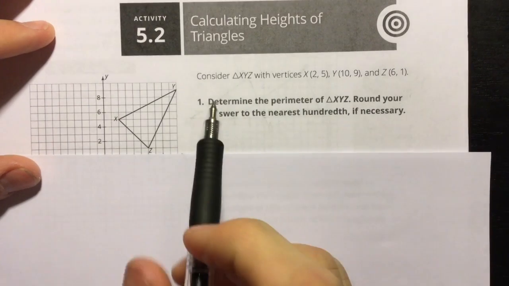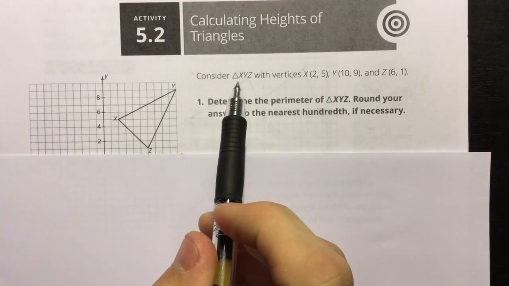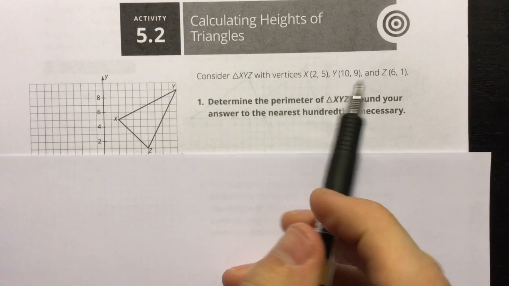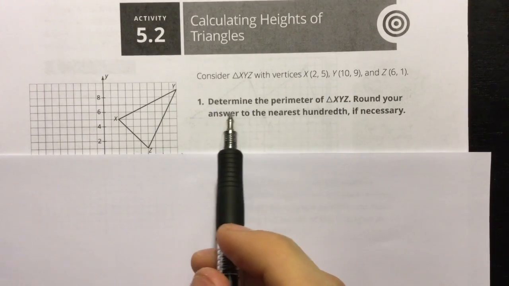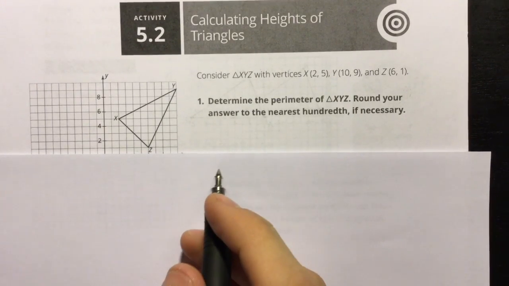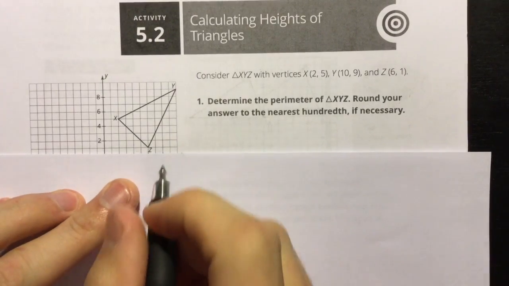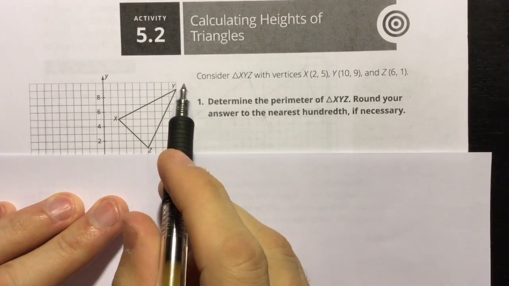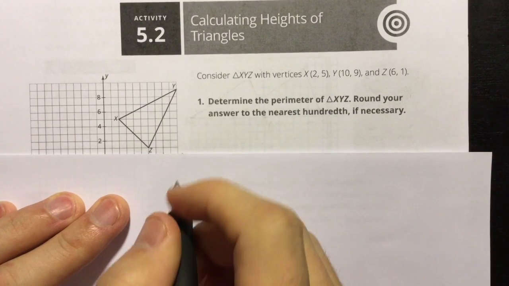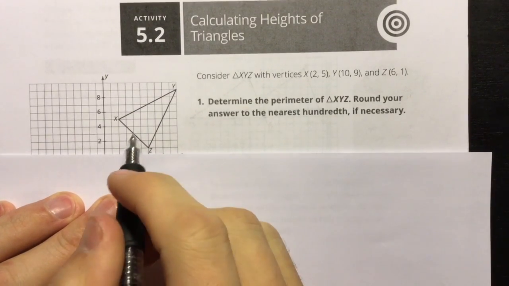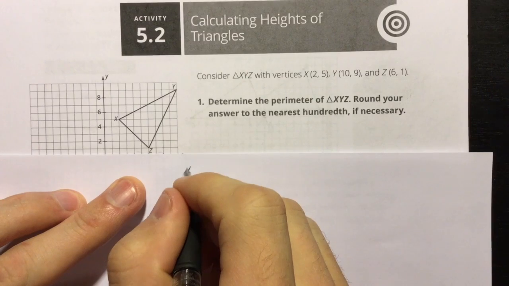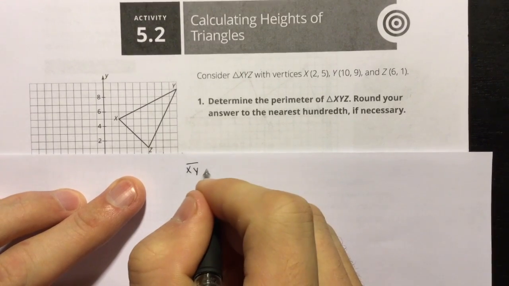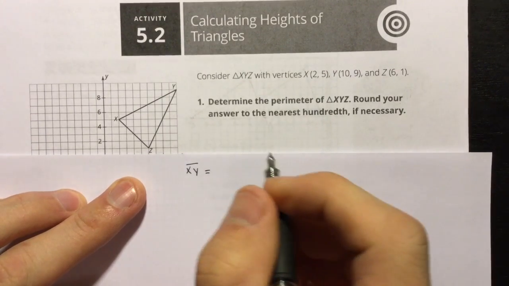Okay, so here we have triangle XYZ with vertices (2, 5), (10, 9), and (6, 1). It says determine the perimeter of this triangle, rounding your answer to the nearest hundredth if necessary. For perimeter, we need to add up the distance of all of the side lengths. Before we can add those up, we need to have all of those side lengths. So I'm going to have XY, and do some calculations right here.